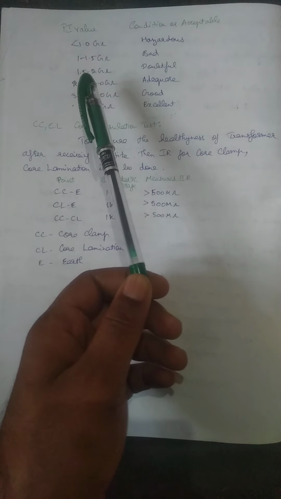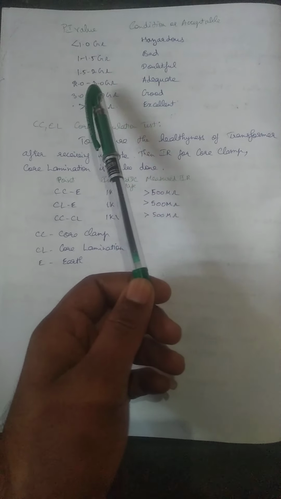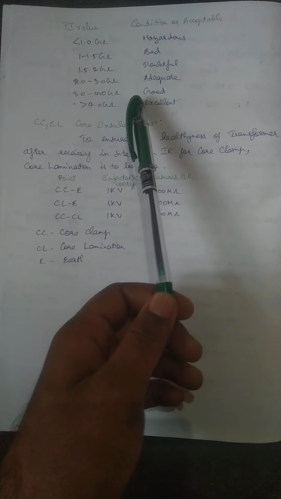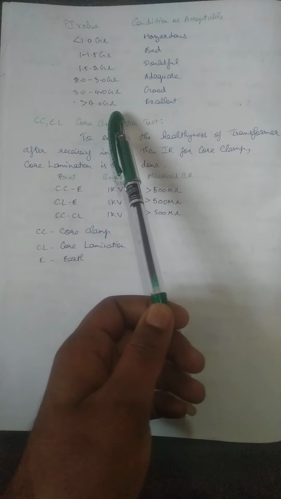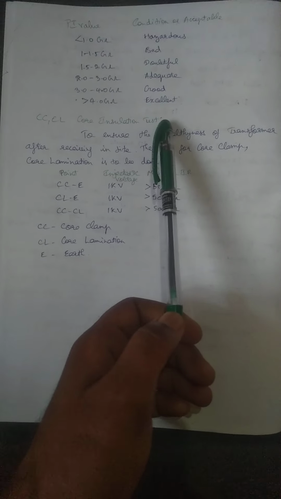Then 1.5 to 2 gigaohm is doubtful. Then 2 to 3 gigaohm is adaptive. Then 3.5 to 4 gigaohm is good. Then greater than 4 gigaohm is excellent.